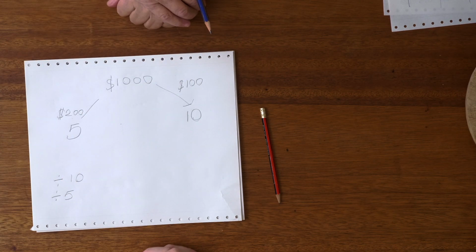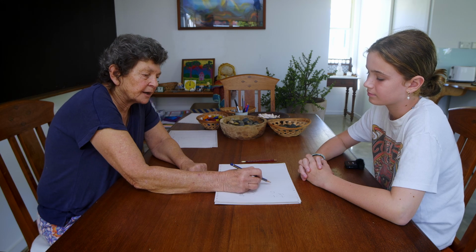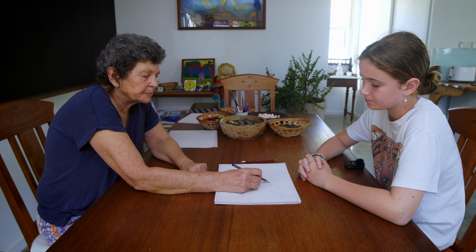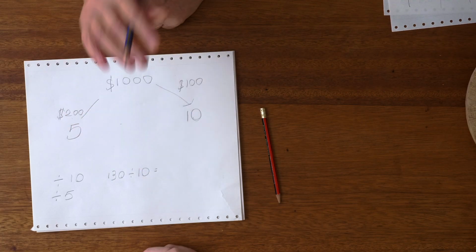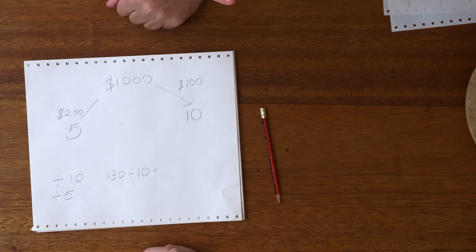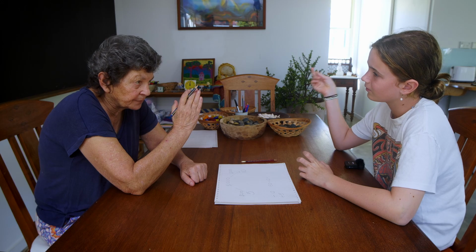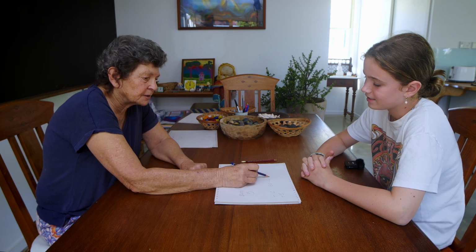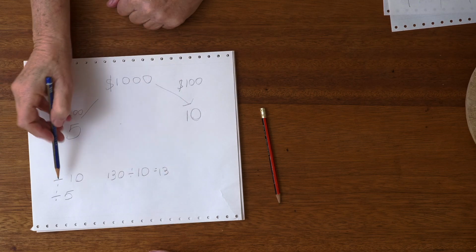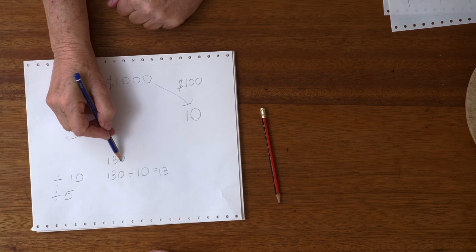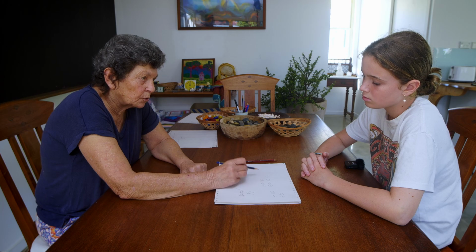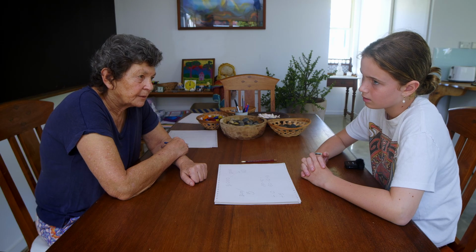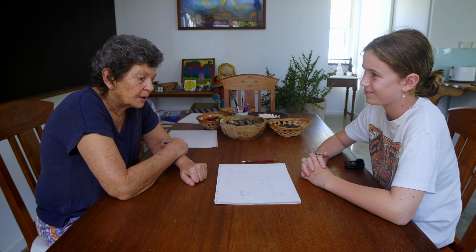what do we do? Let's say we've got 130 divided by 10. What would that be? Imagine your 130 in your columns. Dividing by 10, which way does it go? $13. If we were dividing it by 5, would it be more or would it be less? More. It would be, I don't know what it would be.